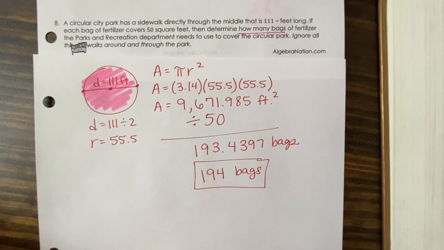All right, so hopefully you were able to get this problem on your own. We've done plenty of problems like this in class, so it shouldn't have been too difficult. However, if you didn't get it, here's your answer.